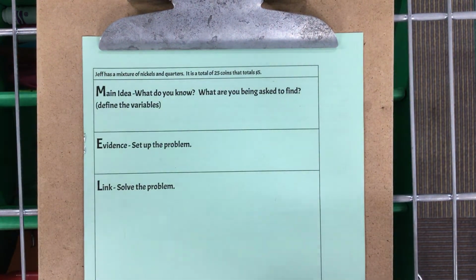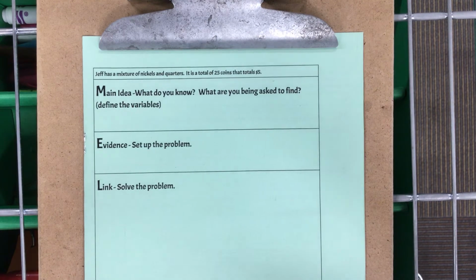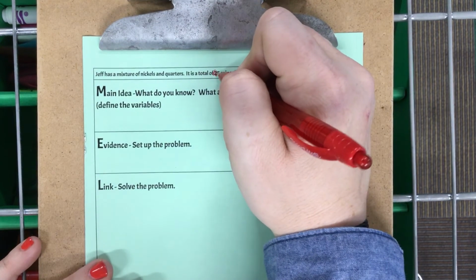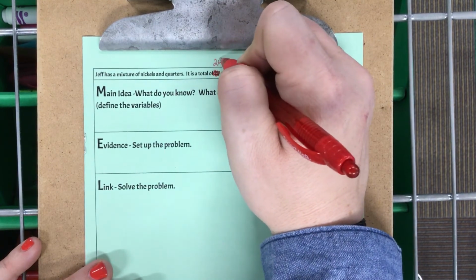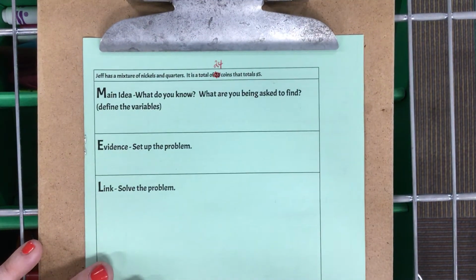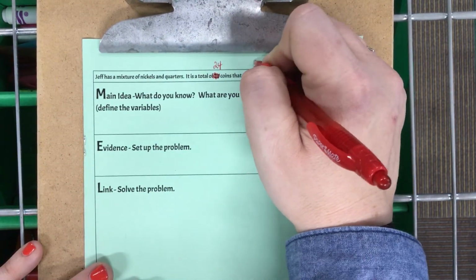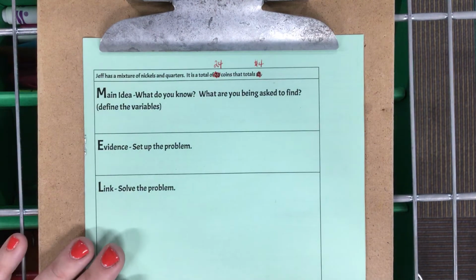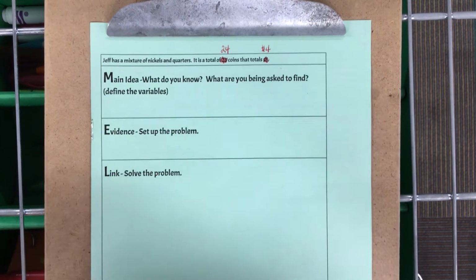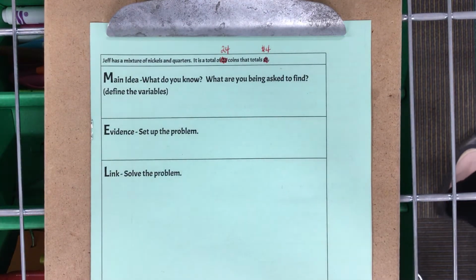Next problem, we have to fix two things because they don't work. Two typos. Jeff has a mixture of nickels and quarters. It is a total of, cross out 25 and put 24. And cross out a total of $5 and put $4. Jeff has a mixture of nickels and quarters. It is a total of 24 coins that totals $4.